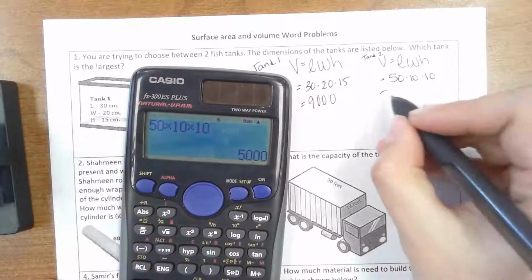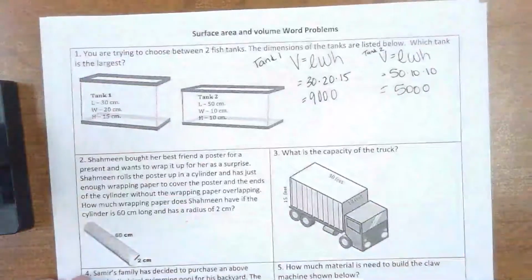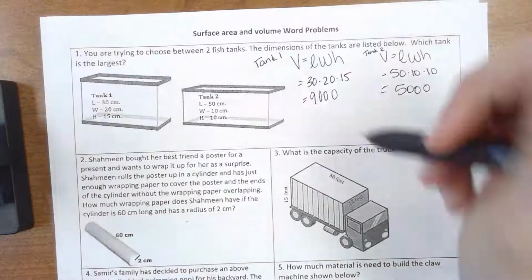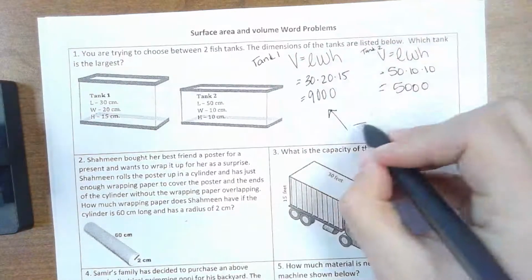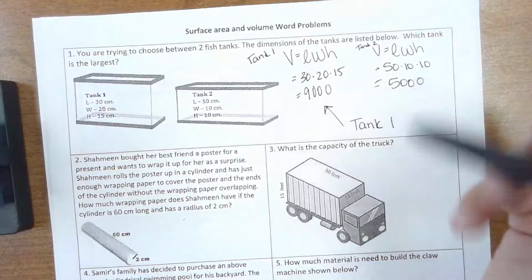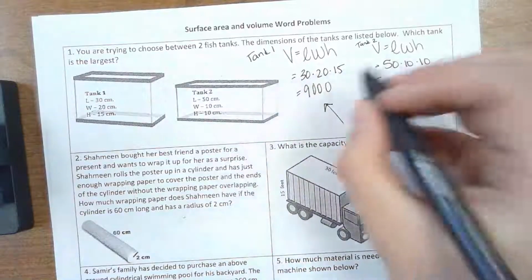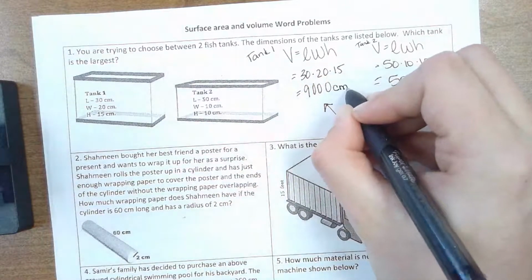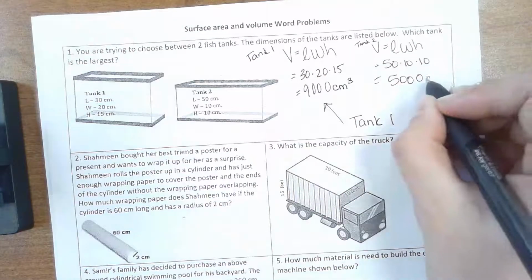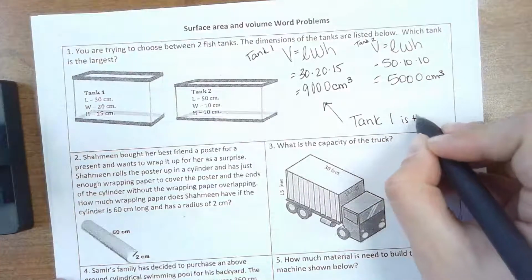Multiply all those numbers, and that gives us a volume of 5,000. So the tank that's the largest would be tank 1. It is in centimeters, so remember, when you're finding volume, it's going to be cubic centimeters. So tank 1 is the largest.